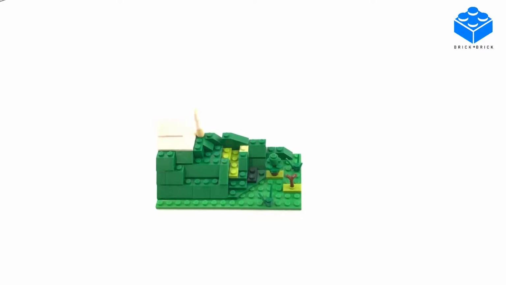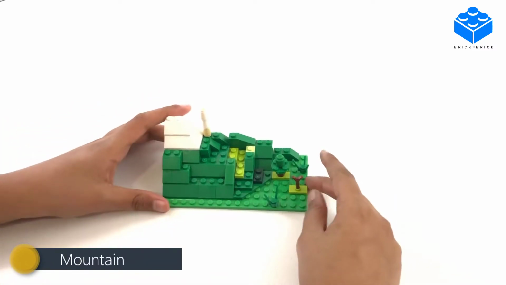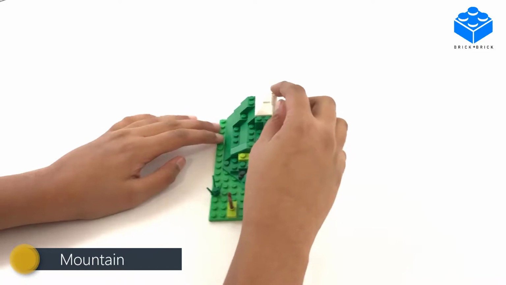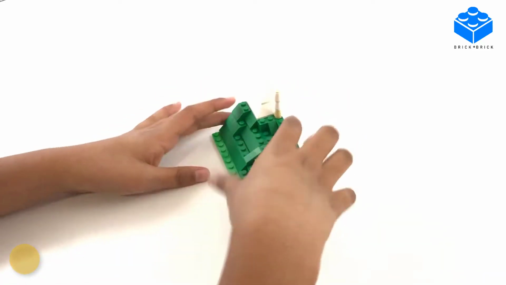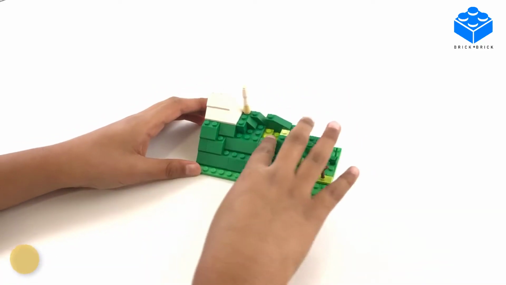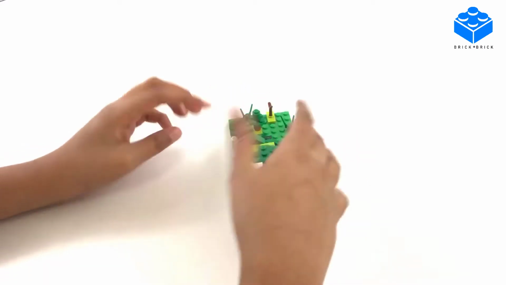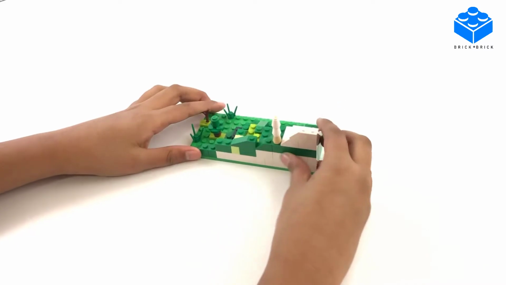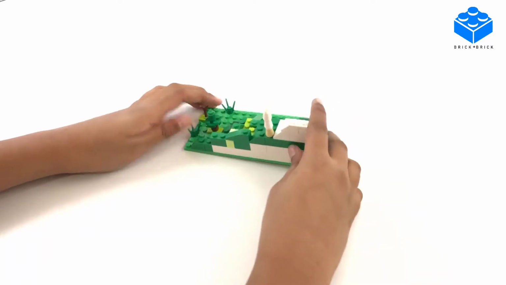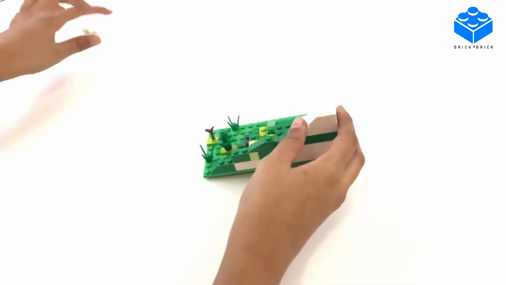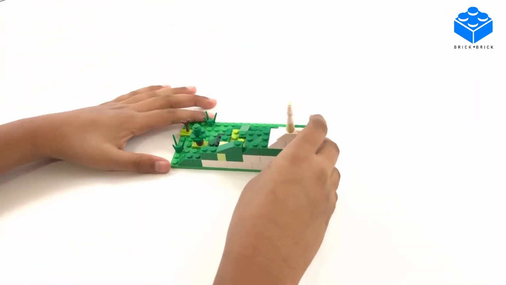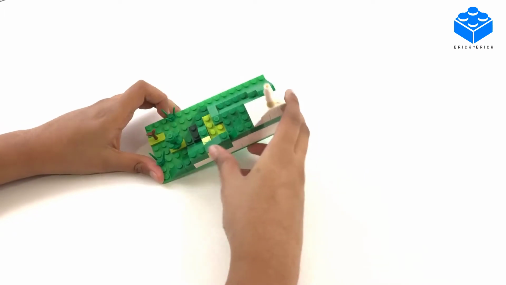Hello everyone! Today I'm going to show you this custom MOC I've made. Just do a review on it. It's my lovely mountain setting I've got right here with a bunch of slope pieces, and on the back has some white pieces so that I don't waste all my green pieces just for building something that we don't really need.